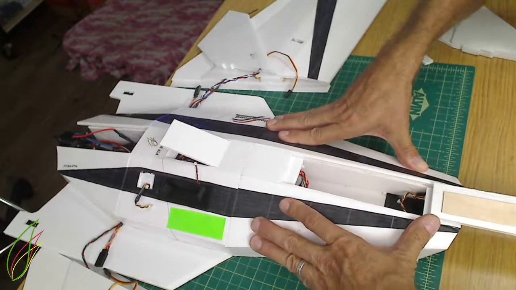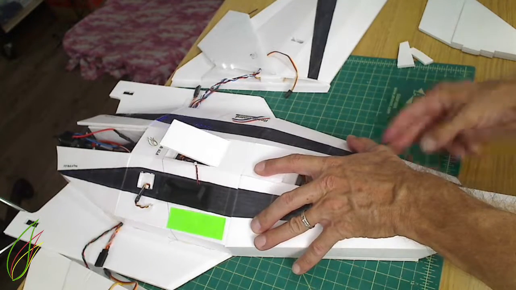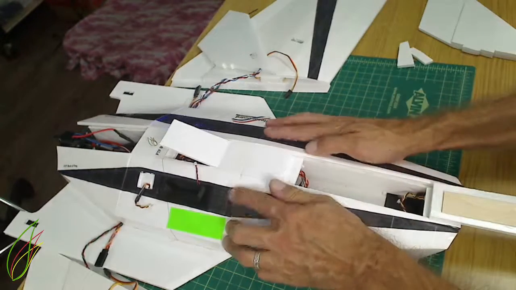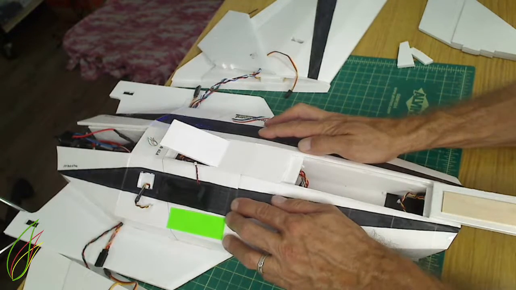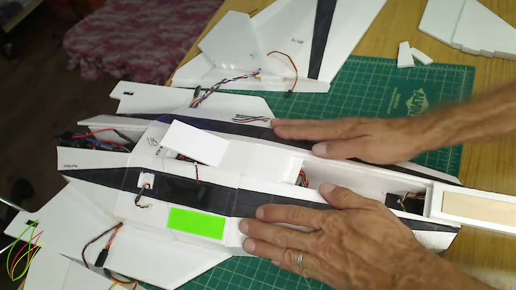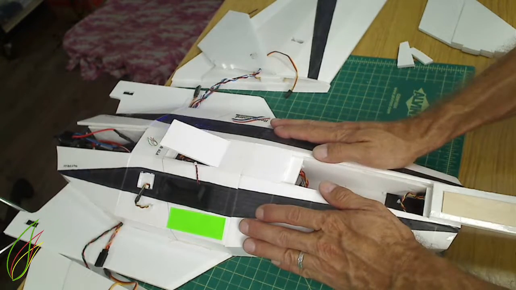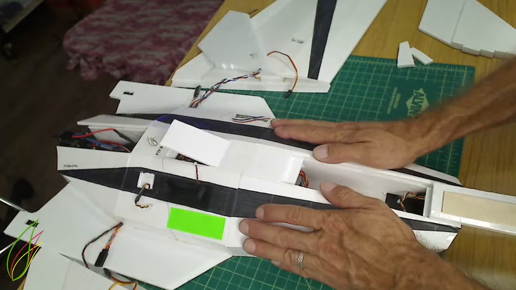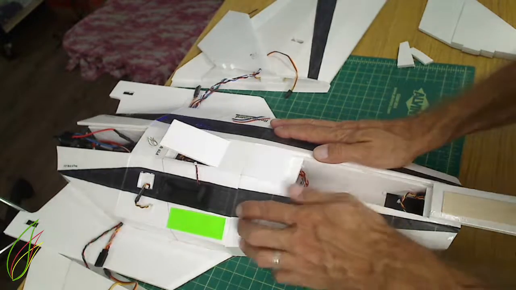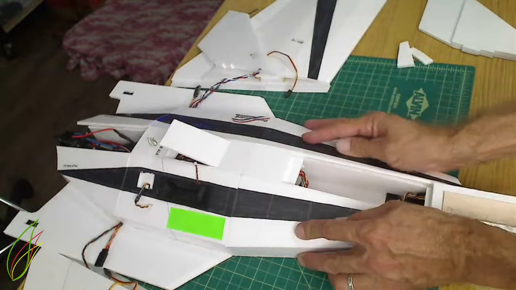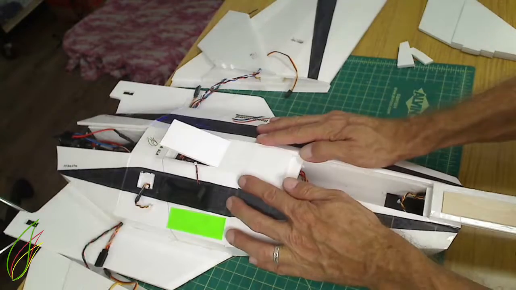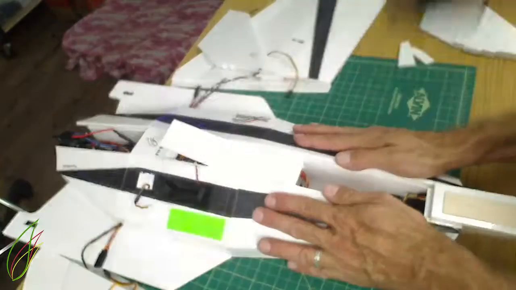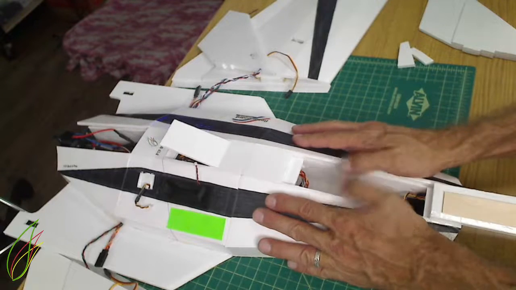It looks good. A little goopage right there. Forgot to get. Looks good, looks good. Okay, the next step, folks. I haven't even talked about the next step. We got to keep on trucking here. Just hold it down for another, I don't know, 20 seconds.